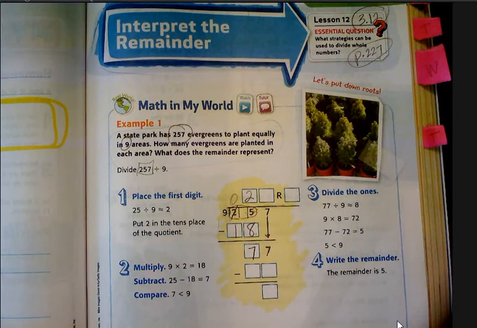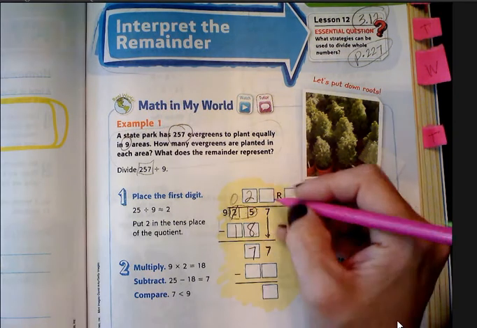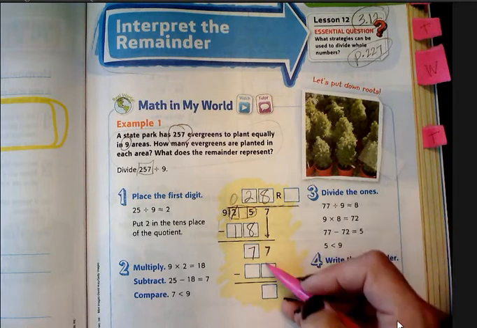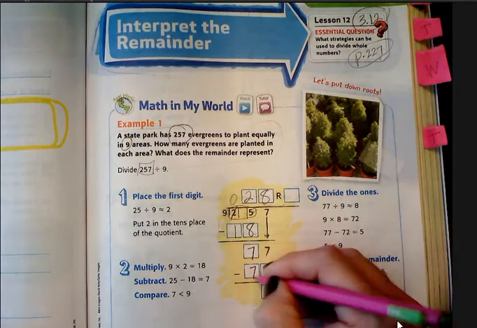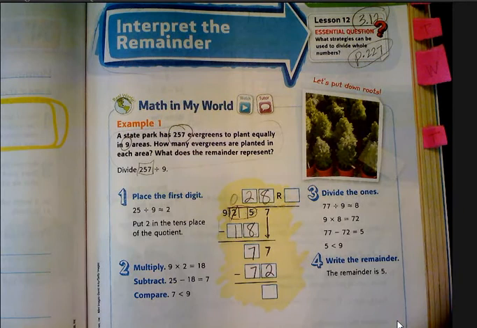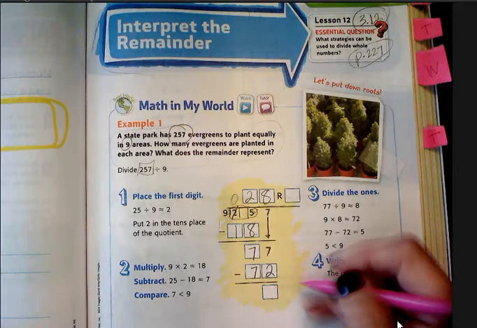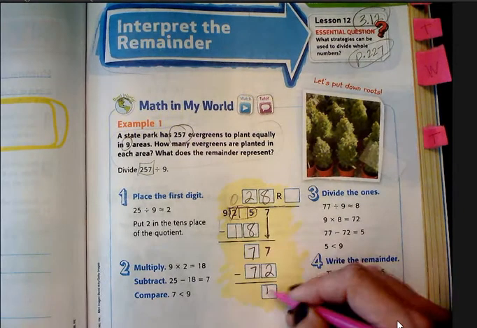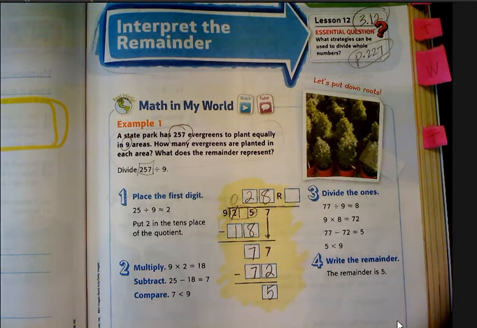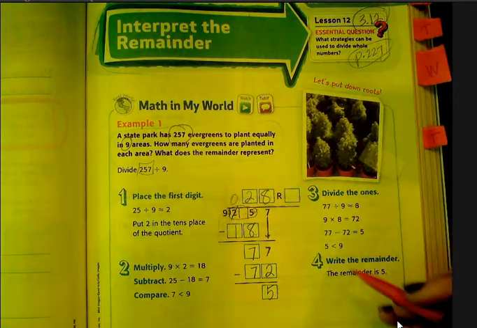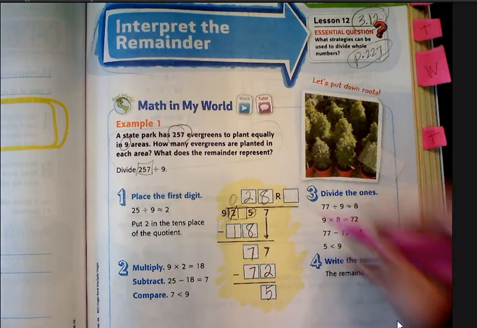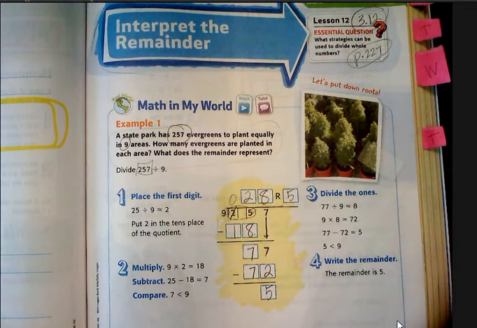Is that right? Mrs. Bodell is checking her work. No, it's 72, isn't it? Mrs. Bodell's brain, it's not working. It's 72. So 9 times 8 is 72, and that fits right under 77. And I subtract. 7 minus 2 is 5. 7 minus 7 is nothing. So the remainder here is 5. So we have 28 with a remainder of 5.